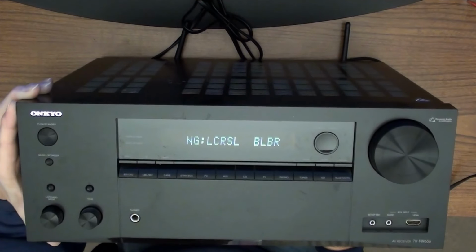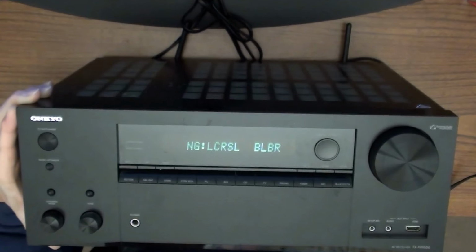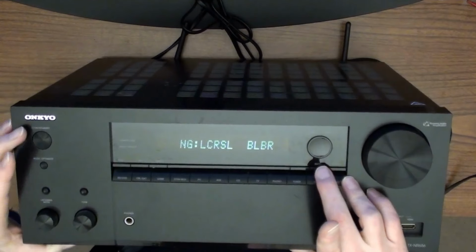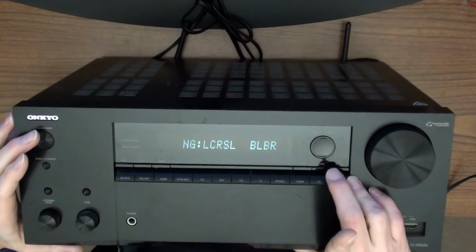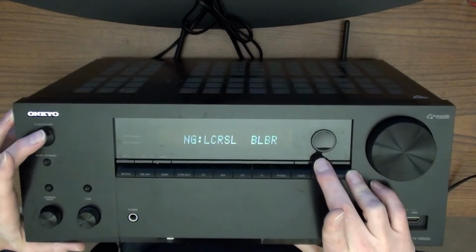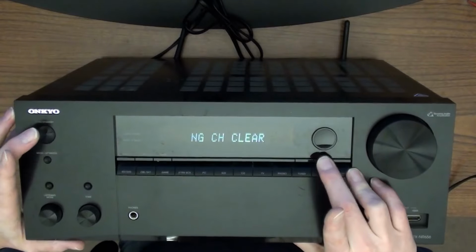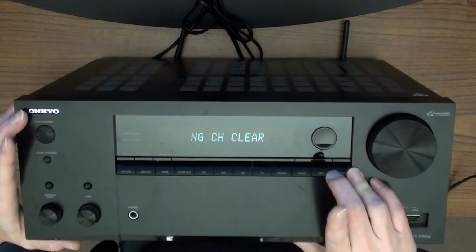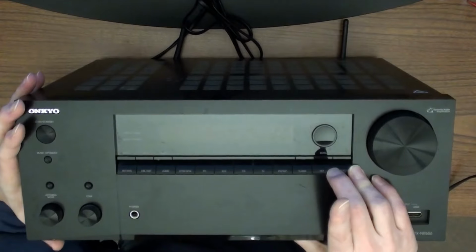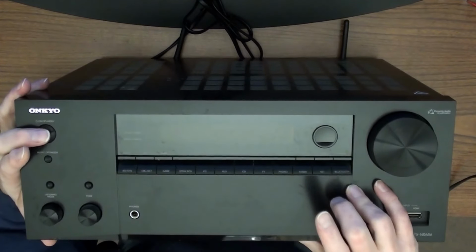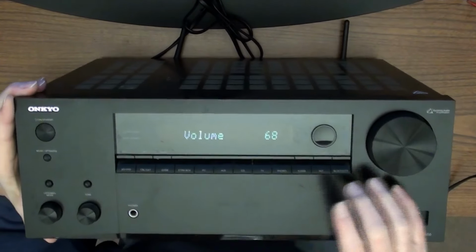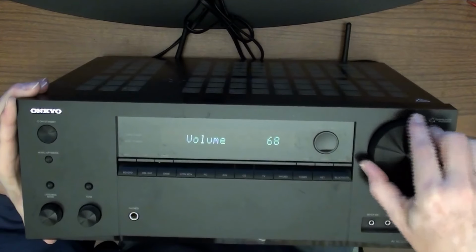So in other words, there's something going on with the outputs. We can do a diagnostic check if we press, let's see, the enter button and the on button. So I'll press the enter button and the on button. That clears it. And now I'm going to start this up again, and it should do a test. The volume, I still can't adjust it.